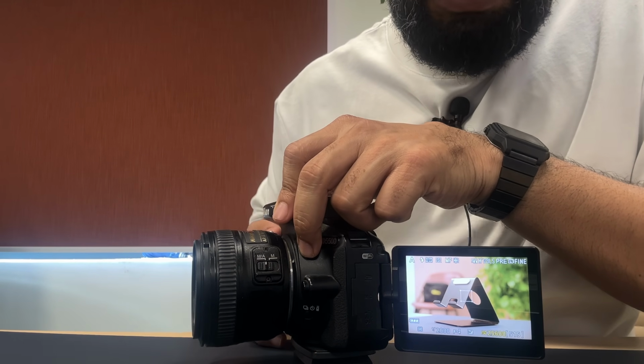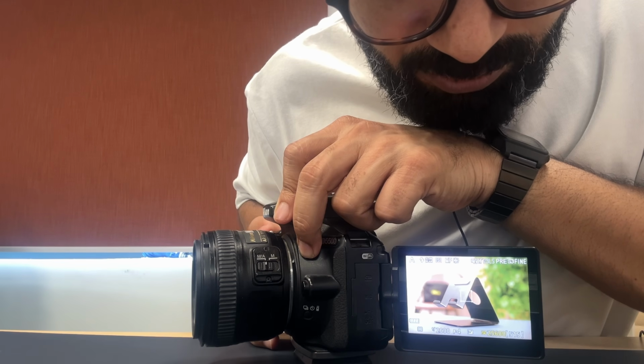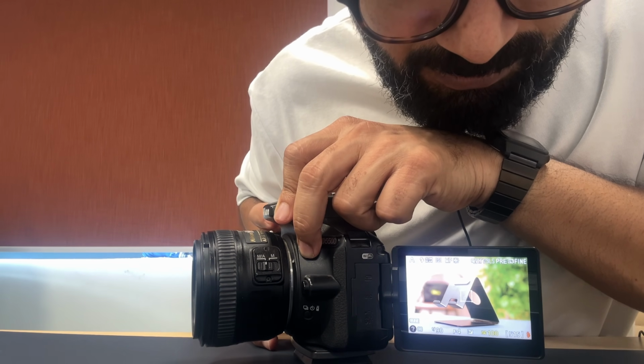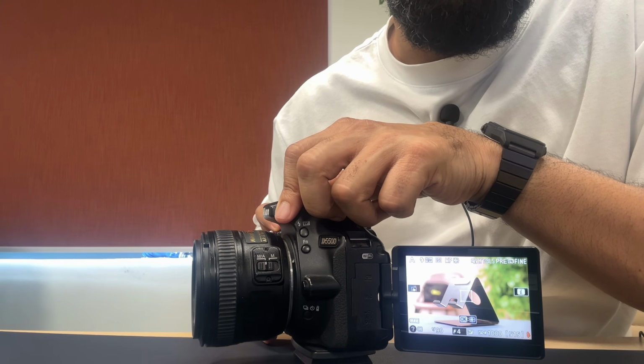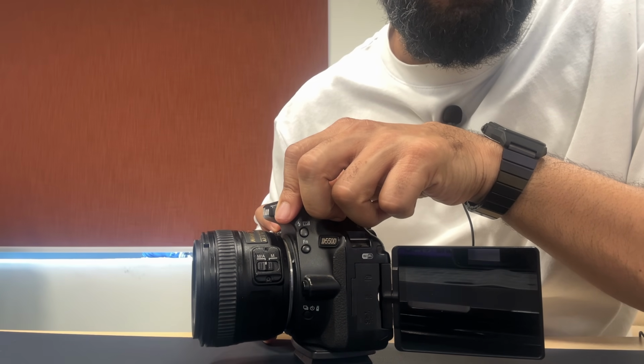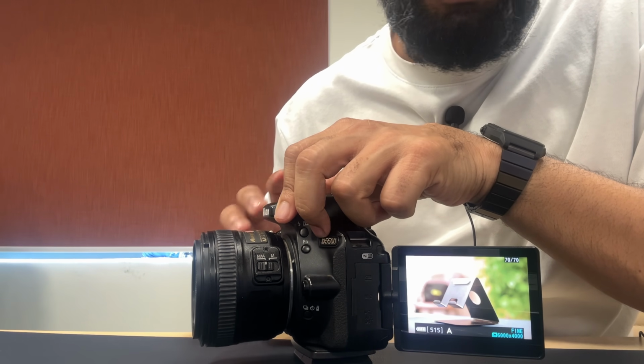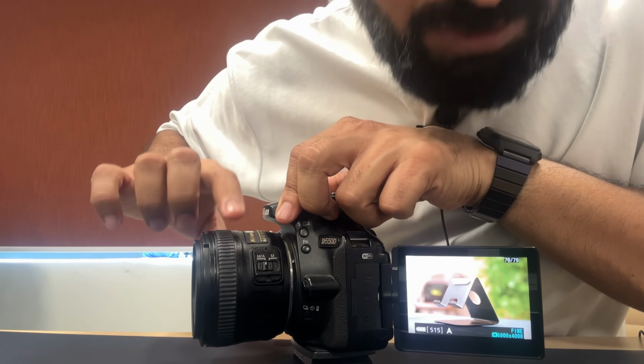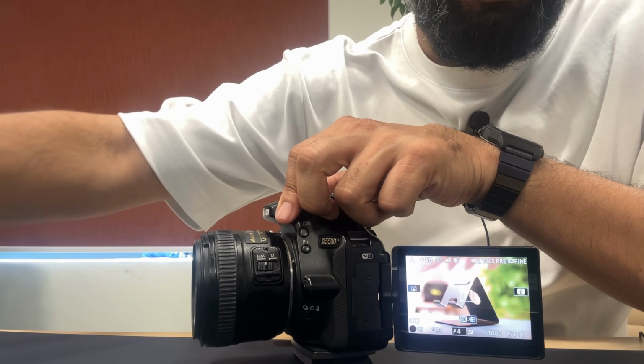So let's first change it to 100, and let's try to capture a photograph. Once I capture this photograph, you can see the camera is capturing a really good image of the main object here.